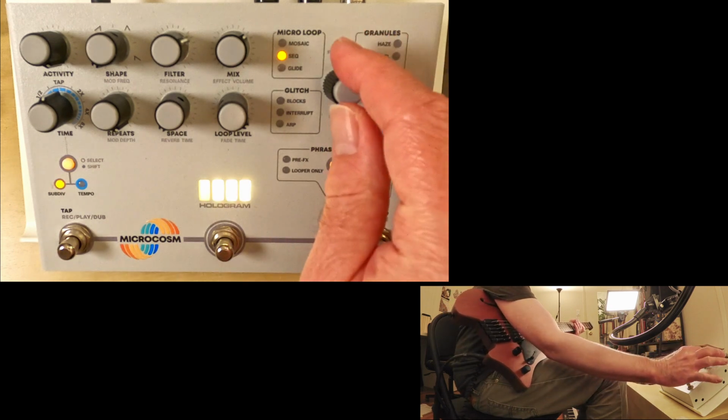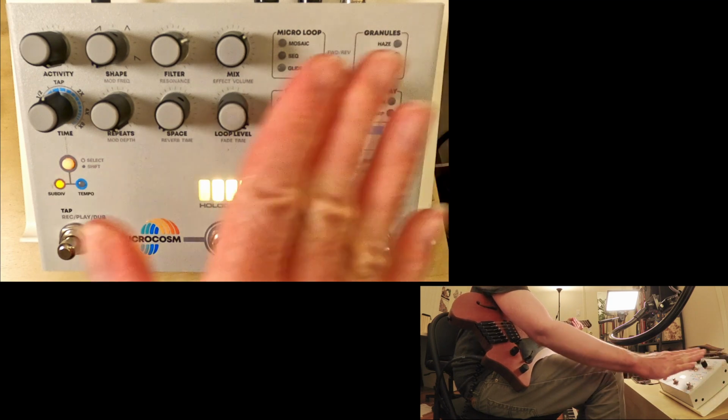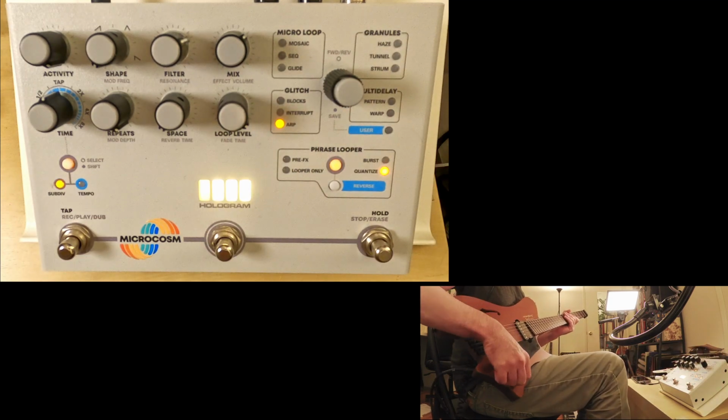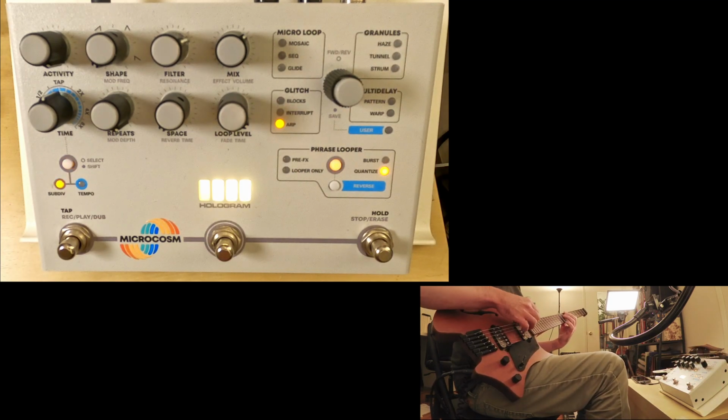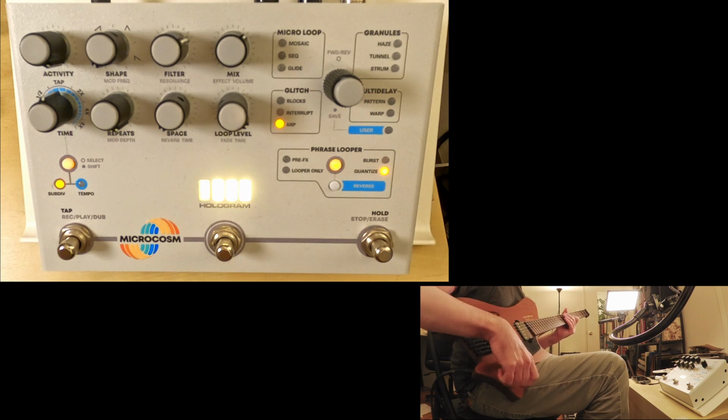If we jump back to the ARP algorithm and start laying some more stuff in there, immediately you can hear suddenly everything is much more rhythmically quantized. You can hear the much stronger, much more definitive pulse going on in there.